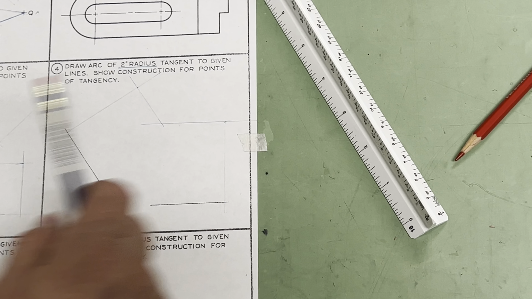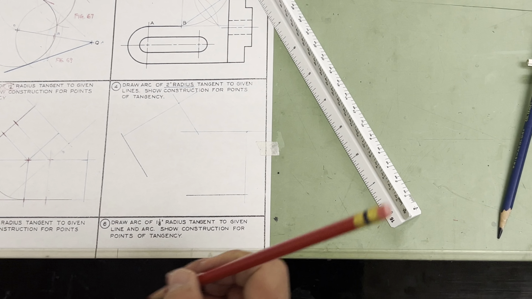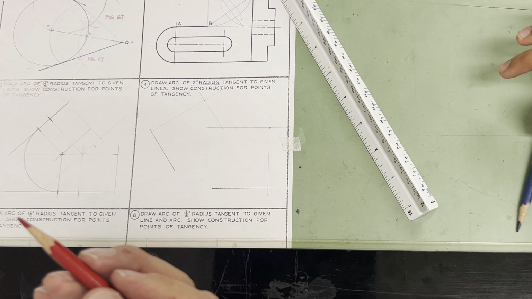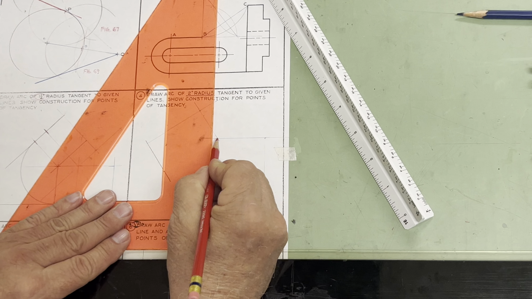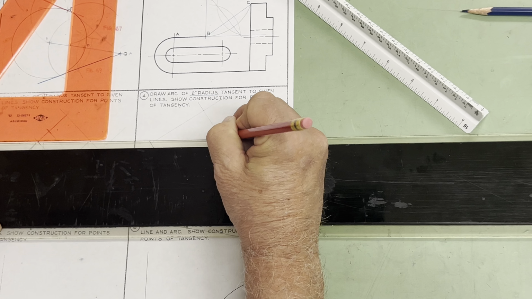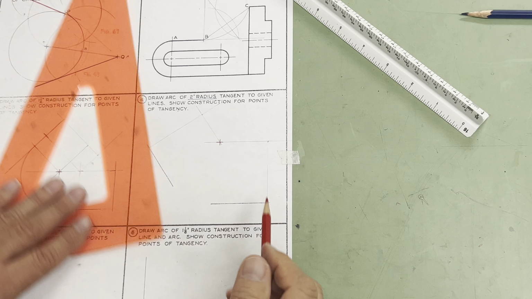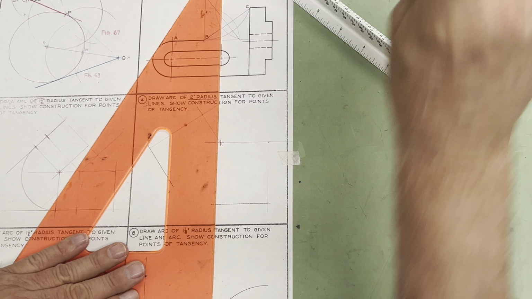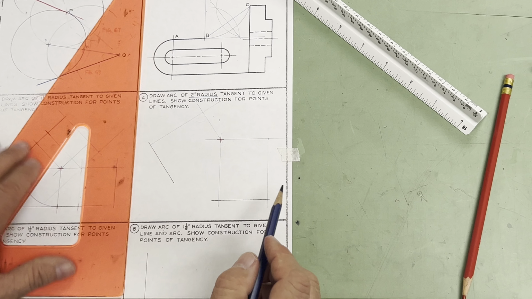Intersect there. I didn't bring my pointer, otherwise this is getting a little dull on the dull side. I mark my point of intersection, the center of the circle or the arc. I drop my lines.